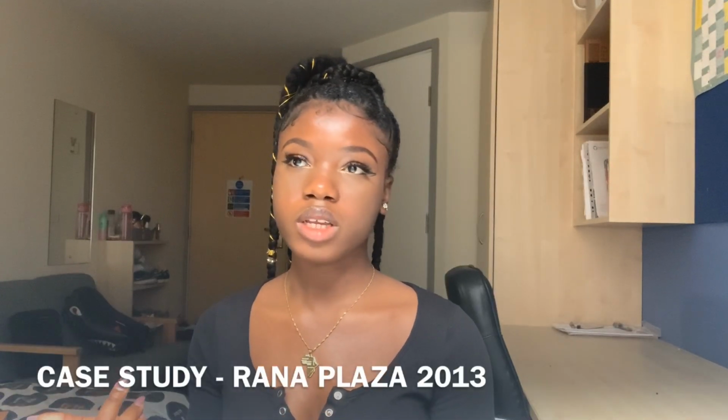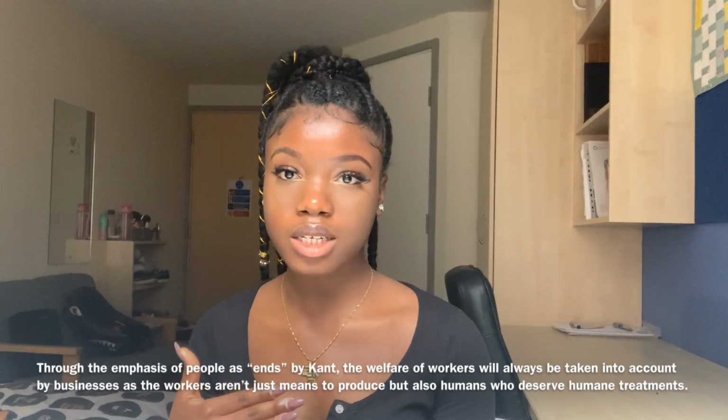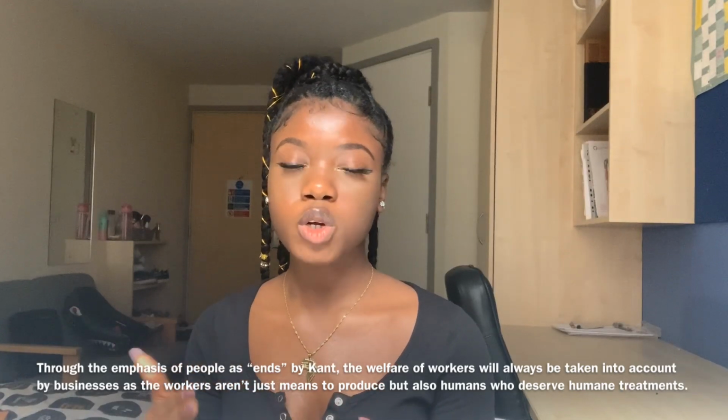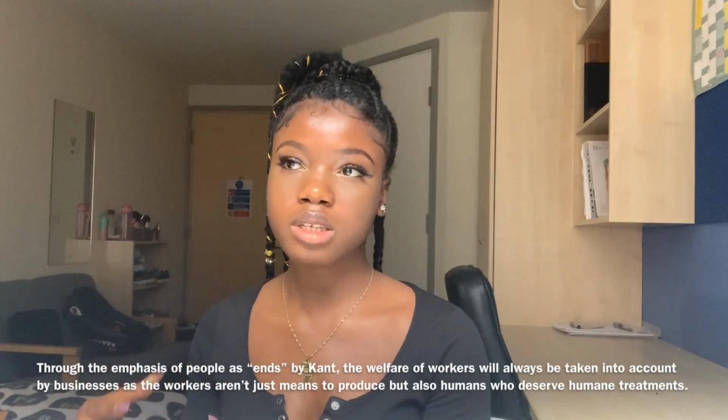The Rana Plaza case again, in Bangladesh in 2013, where people were working in such an inhumane environment. They were literally working hours on end, and the building itself was not secure, was not stable, but the people were forced to work because they had to make a profit, and the building ended up collapsing. Businesses like Walmart had people making clothes within there. So if Kantian ethics is applied, it would offer the best approach, because things like this can be avoided: exploitation can be avoided, injustice can be avoided in the business world.